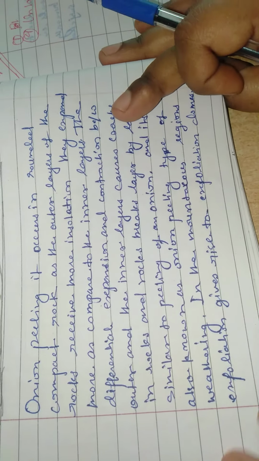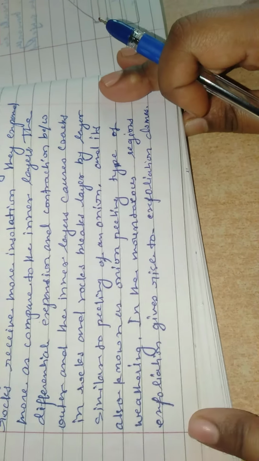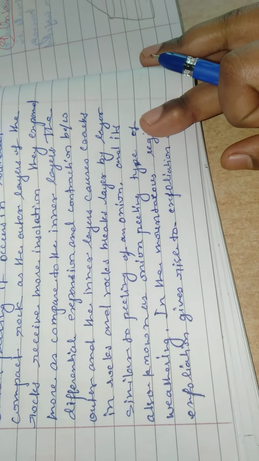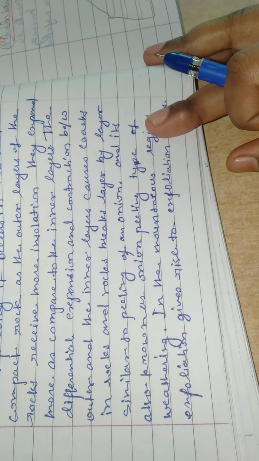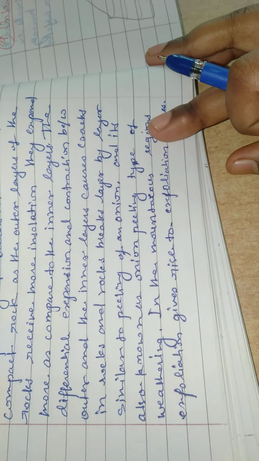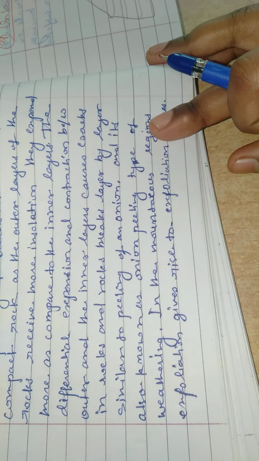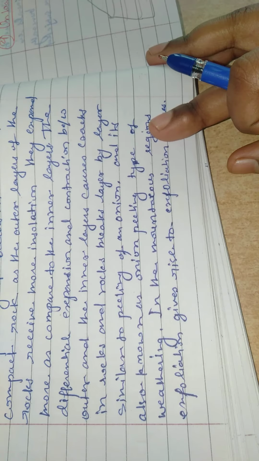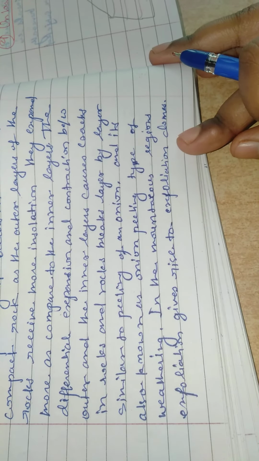Exfoliation, onion peeling. Suppose this is a big rock and it will erode like this. Onion peeling occurs in rounded compact rock as the outer layer of the rock absorbs more insolation, so it expands more as compared to the inner layer. The differential expansion and contraction between the outer and the inner layer causes cracks in the rocks, and the rock breaks layer by layer, similar to the peeling of an onion, so it is called onion peeling, a type of weathering in the mountain regions.